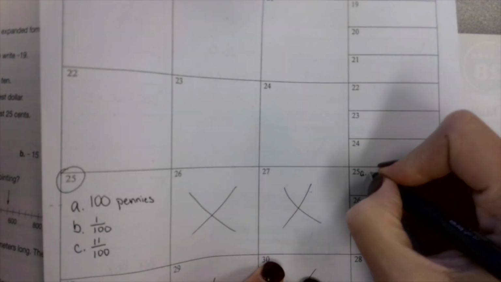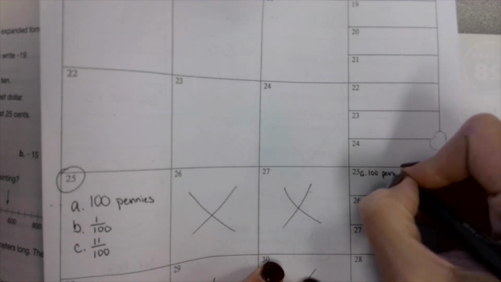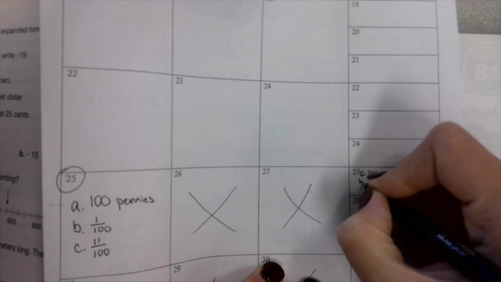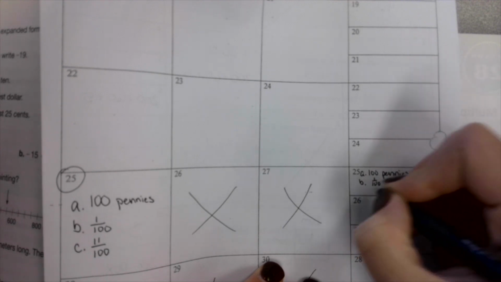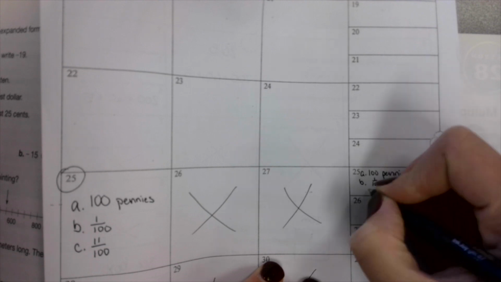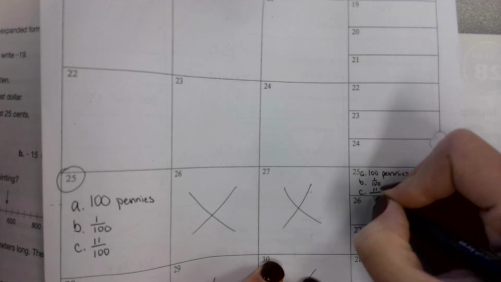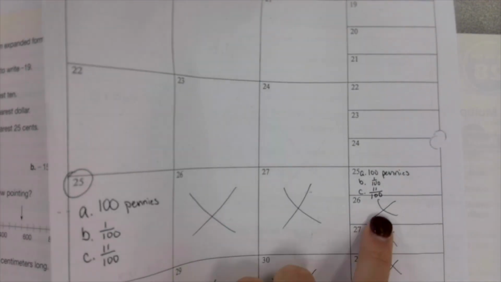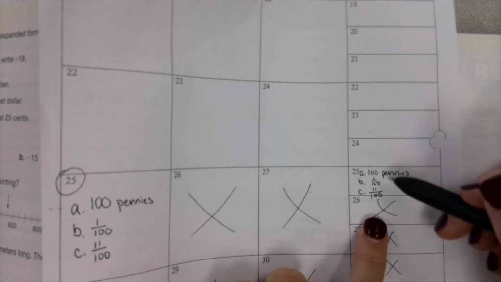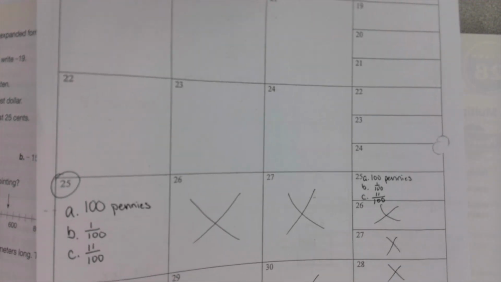A, 100 pennies. B, 1 out of 100. C, 11 out of 100. I crossed off the one bullet right below it, so feel free if it's got to spill over a little bit into this box, that's fine.